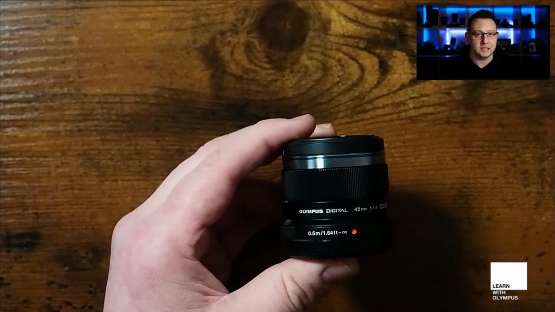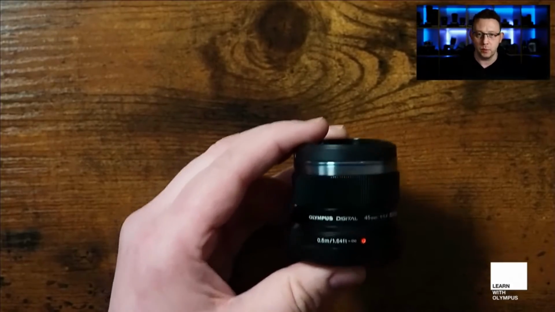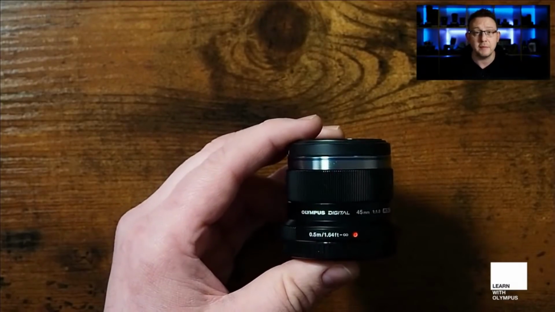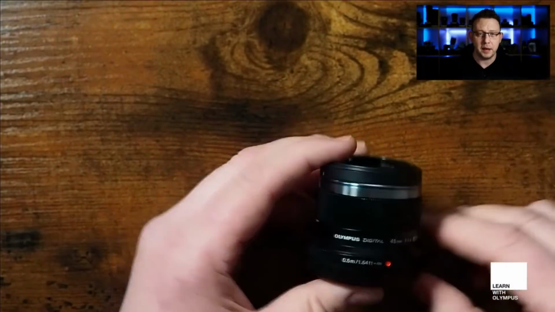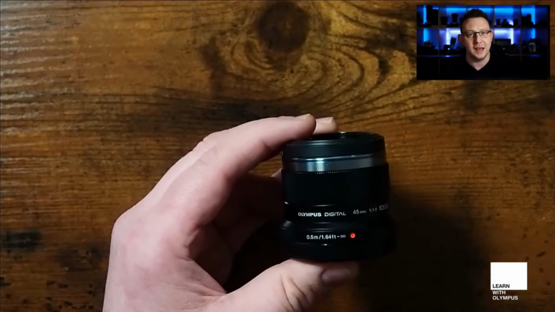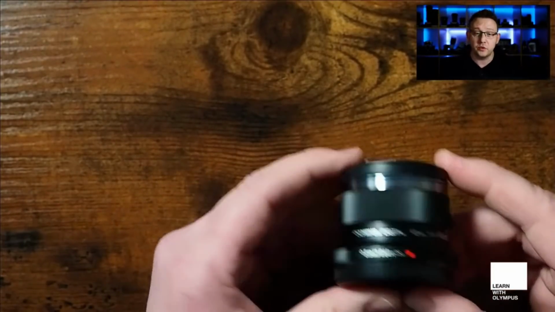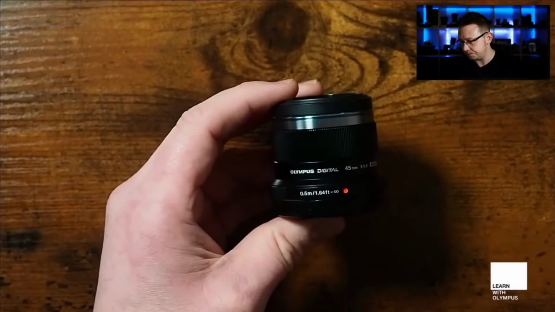One of the greatest things about this one is that it is so small. So if you're carrying around a lighter body, perhaps an EM10 or an EM5, then this is an ideal companion. Not to say that you can't put it on an EM1 series camera. Of course, yes, you can. But it fits really, really well if you do want to move about and go light.